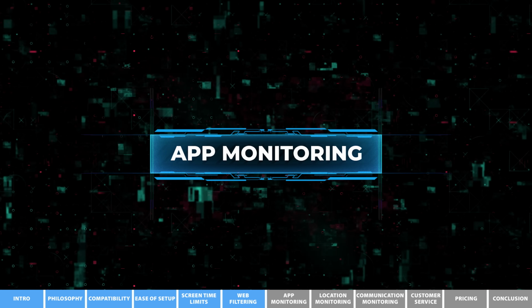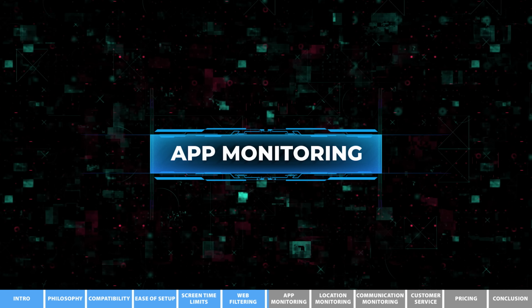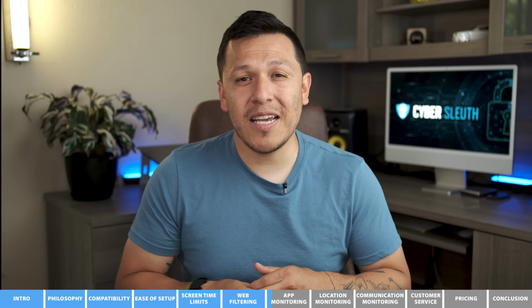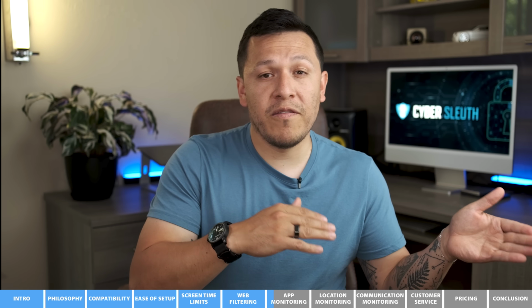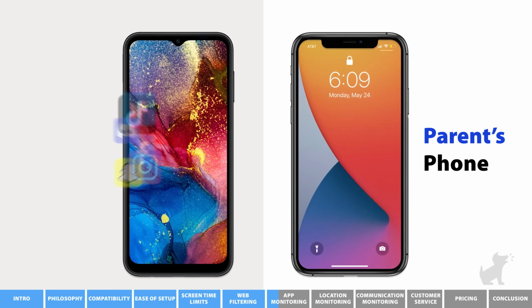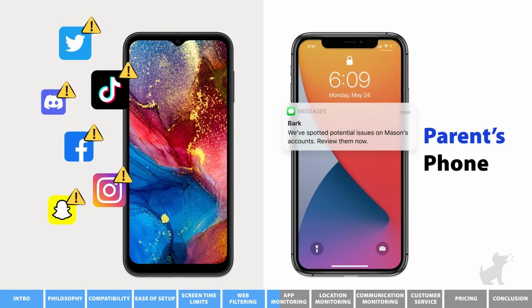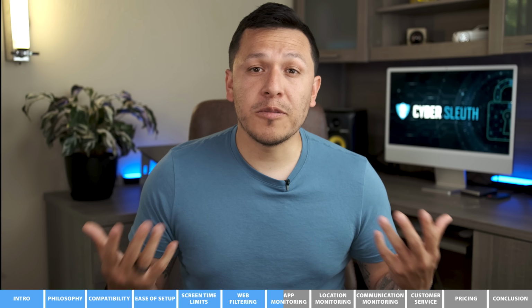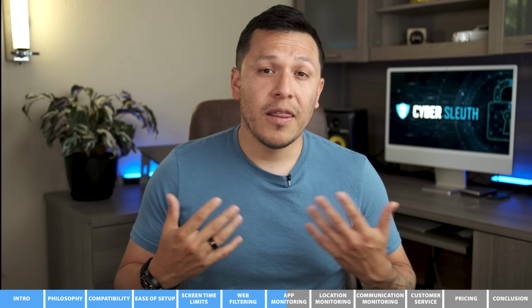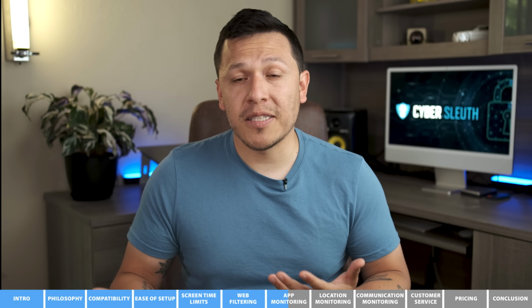Now, let's discuss another important feature, which is the app monitoring function, where we can say that it stays in the same lanes as the web filtering category, where you have Aura blocking or allowing certain features to stay, and Bark monitoring and alerting you to certain harmful apps. Now, this might lead you to believe that Aura comes out on top with this category, but that's not the case, especially during my testing with Spotify.